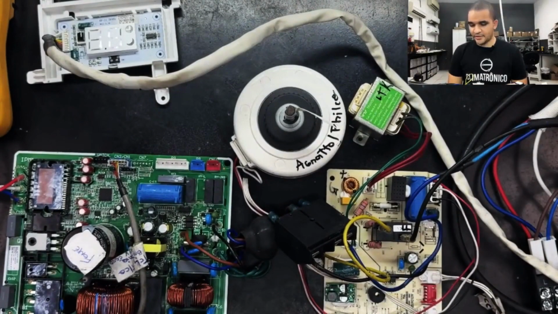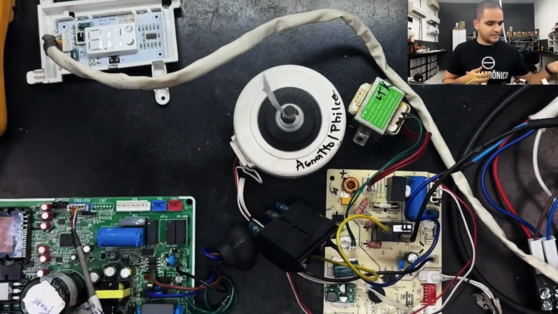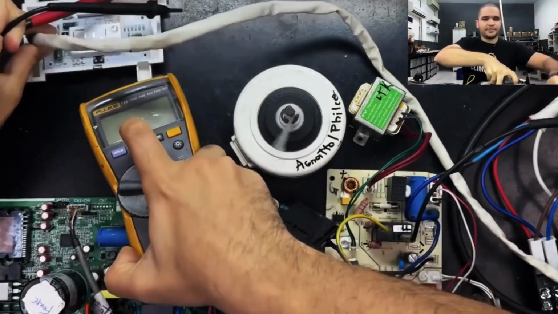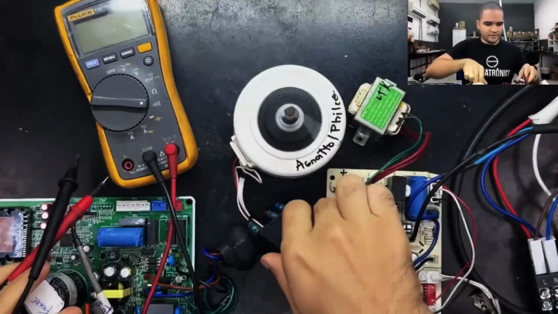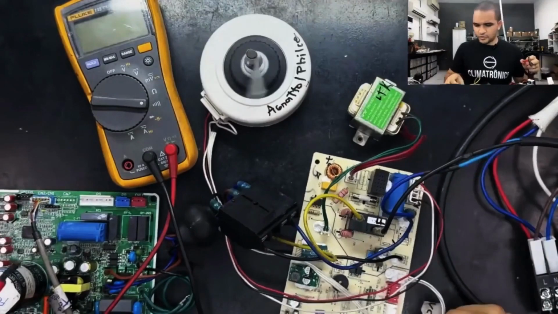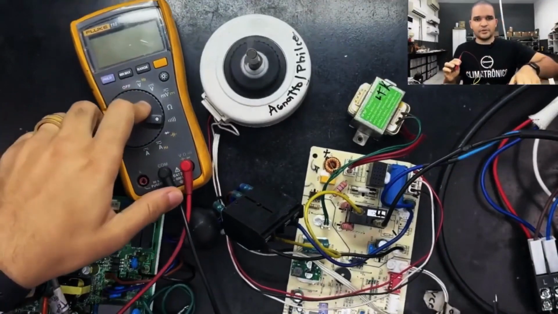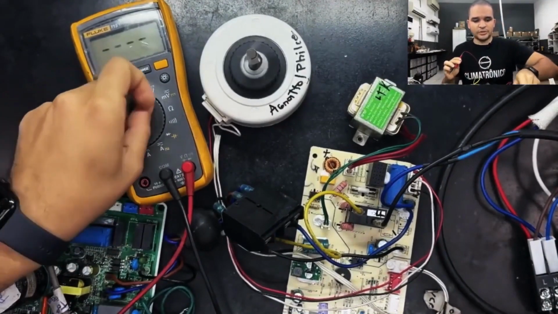I will measure the voltages for you to observe. All right? I will measure it right now, in fact. Now I shall measure the voltages. I will remove the display here. I shall proceed to measure the voltages here at the evaporator unit. This way, we can observe the values that ought to be present at the pins corresponding to the fan.